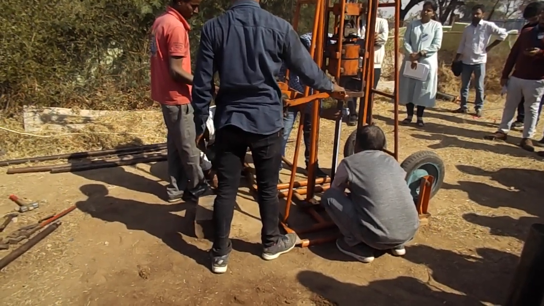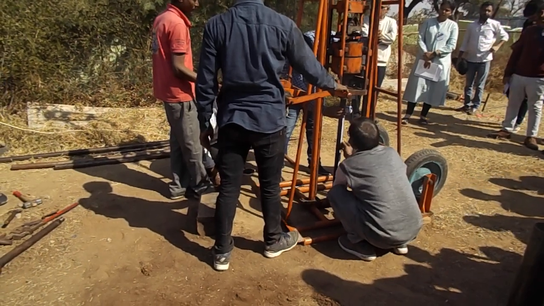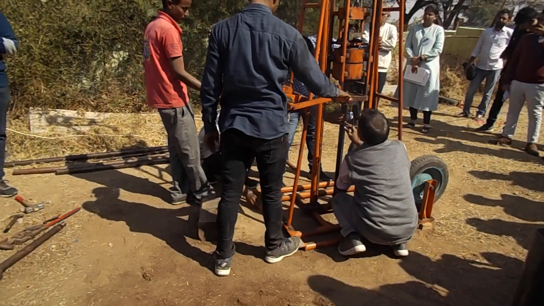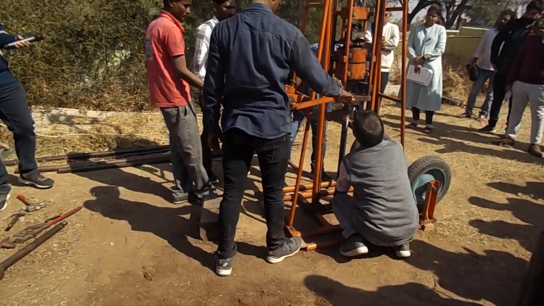So marking we have to do at each 100 mm. The first 100 mm we will consider as seating and not include in the calculation.